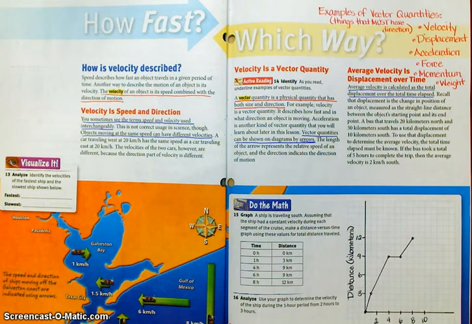Okay, remember that the length of the arrow represents the magnitude or the size of the number, and the direction that the arrow points is the direction of that quantity, whether it's a force or an acceleration or velocity or what have you. Okay, and then average velocity is displacement over time. I underlined where it said average velocity is calculated as the total displacement over the total time elapsed.